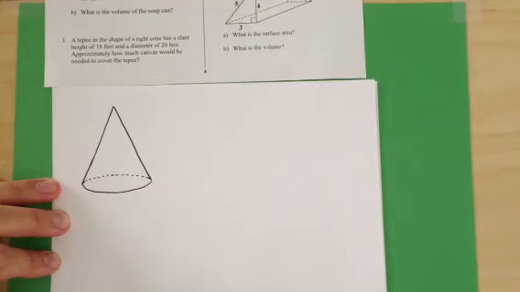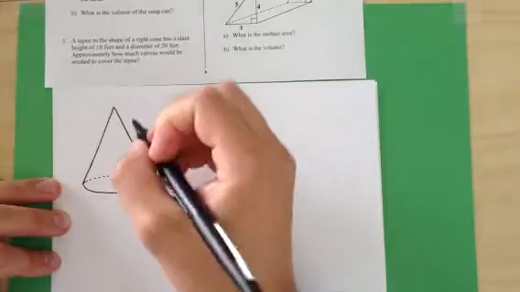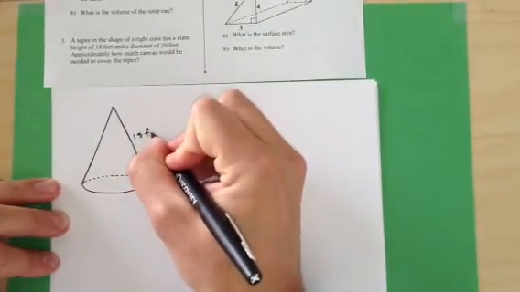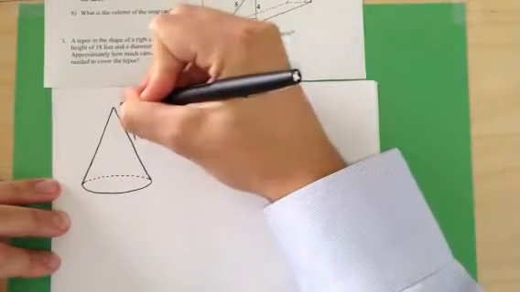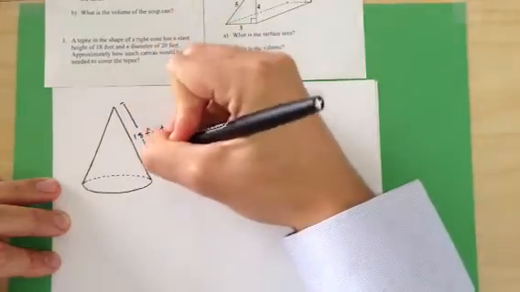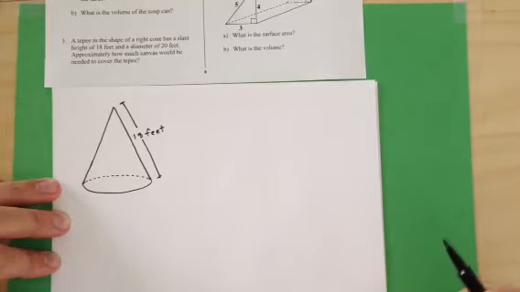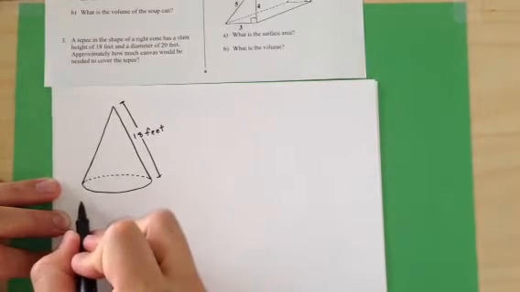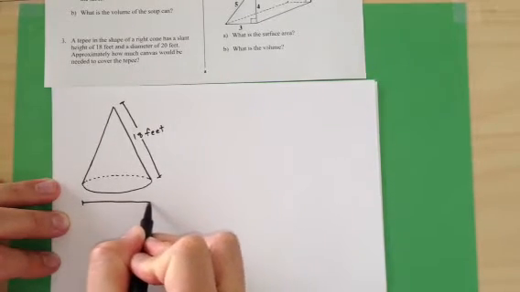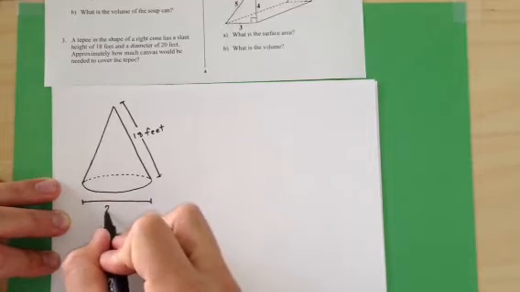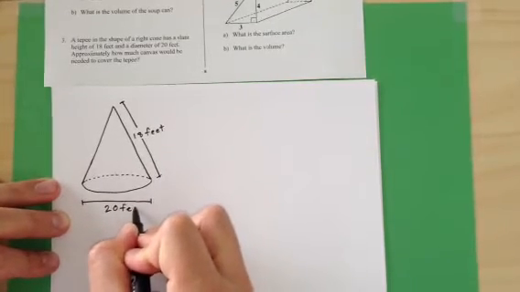So this is a right cone. It says that the slant height is 18 feet. So that means that this distance is 18 feet. And that the diameter is 20 feet. So the diameter is the diameter of the base, which is a circle, which is 20 feet.